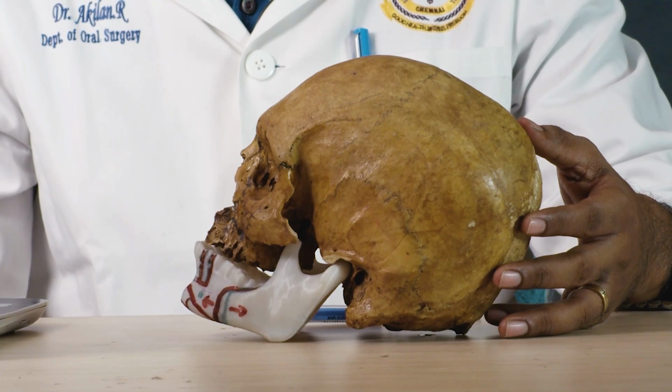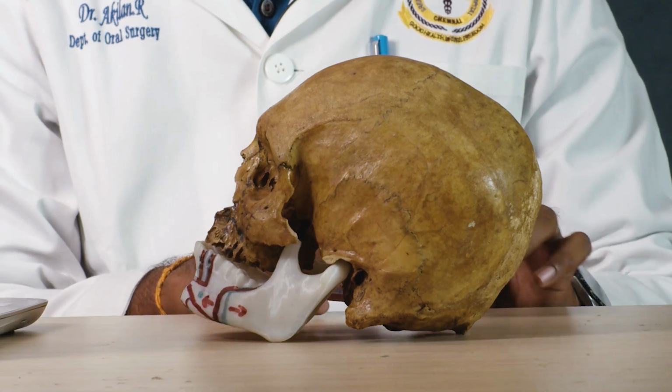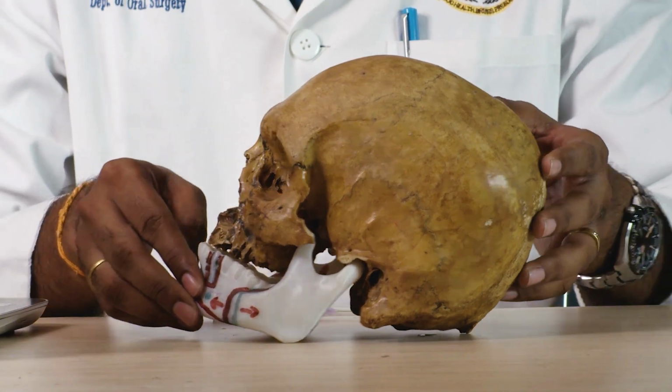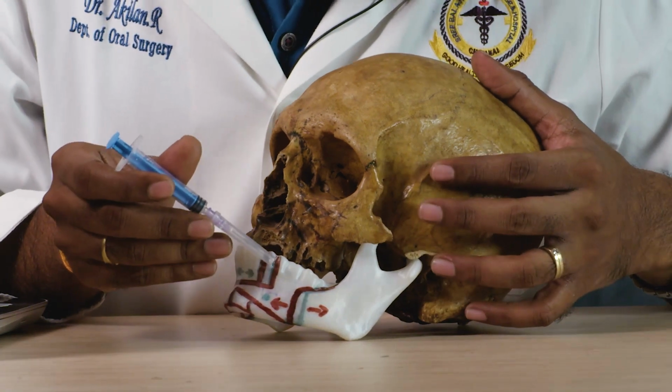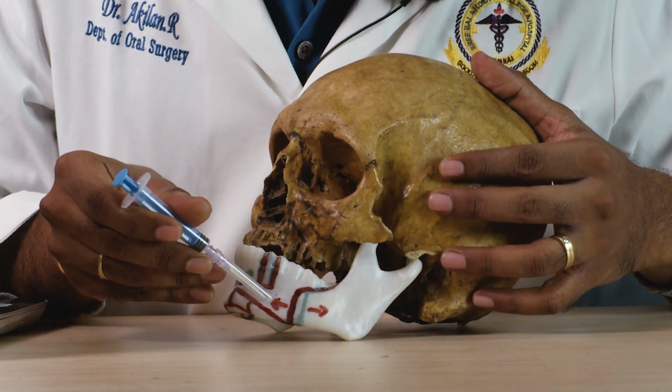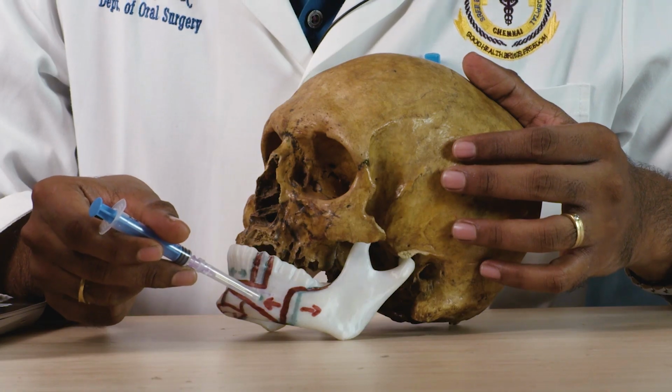Mental nerve block. So, for mental nerve block, intraorally we have to identify the mental foramen. So, mental foramen lies directly beneath the apices of second premolar and first premolar region.